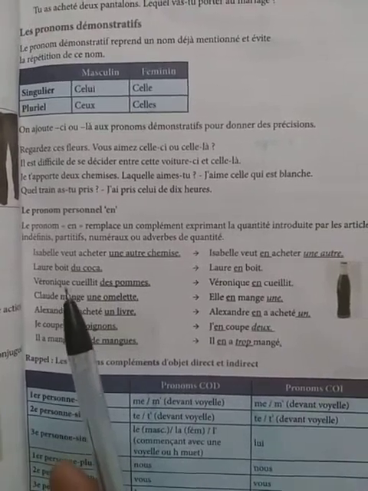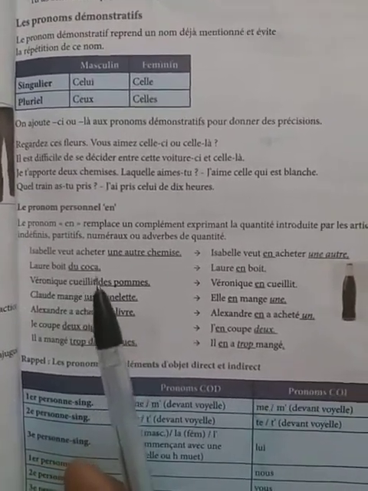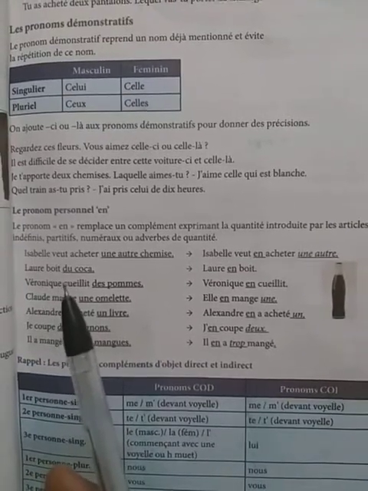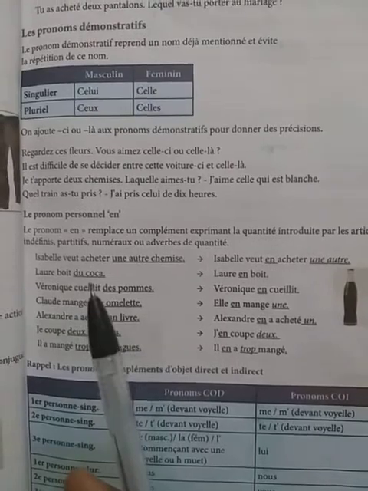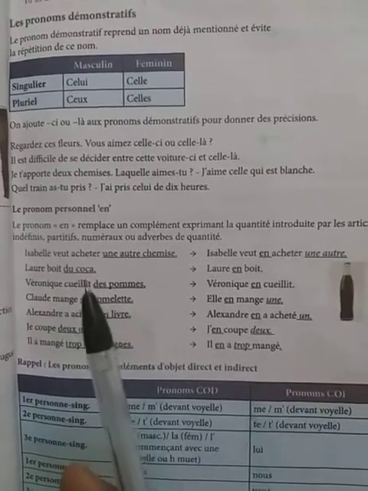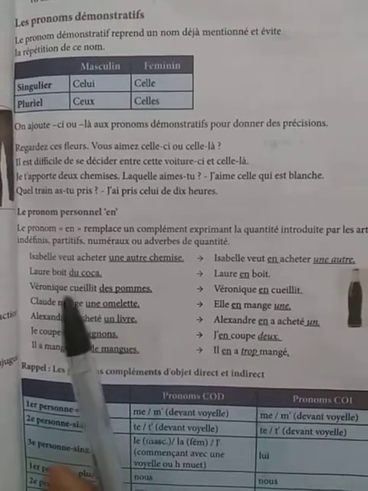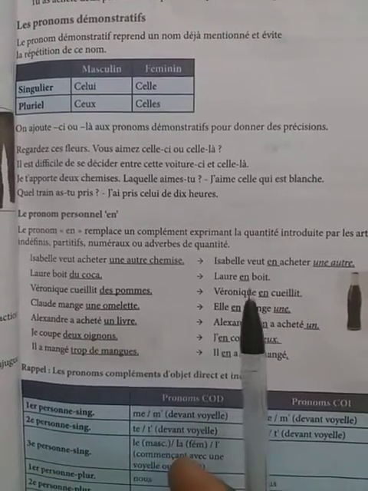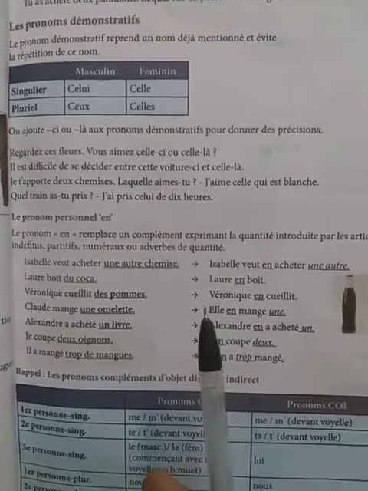Next example, see this. This will be easy. Laure boit du coca. Laure drinks some cola. Here it is given in general form as some. So replace it by the en pronoun and place it before the verb. Laure en boit. Laure drinks some of it.